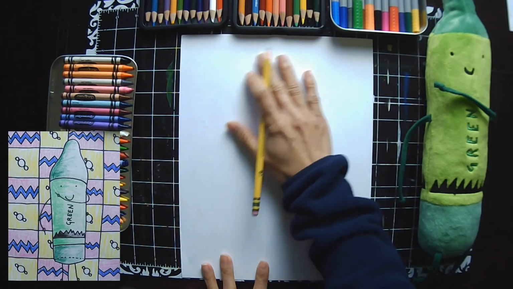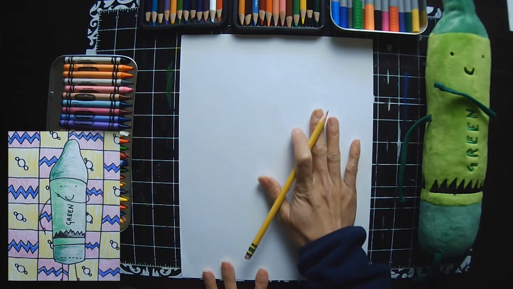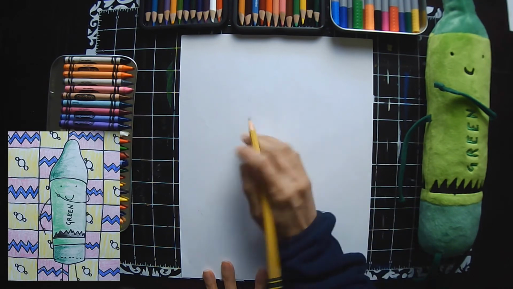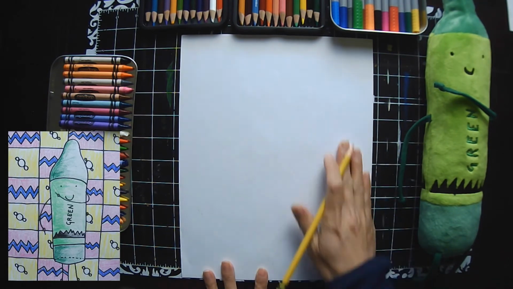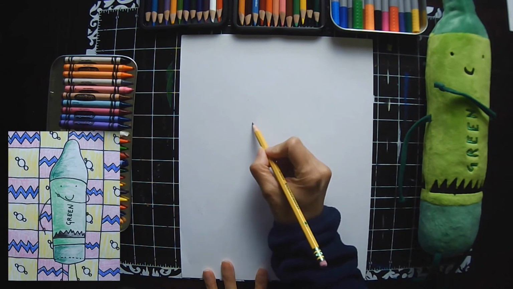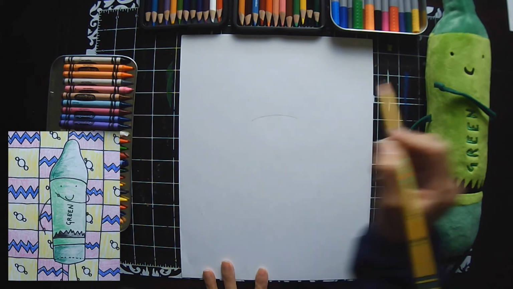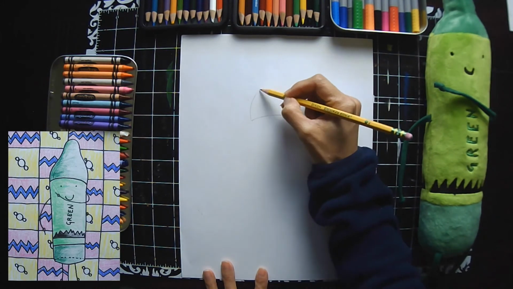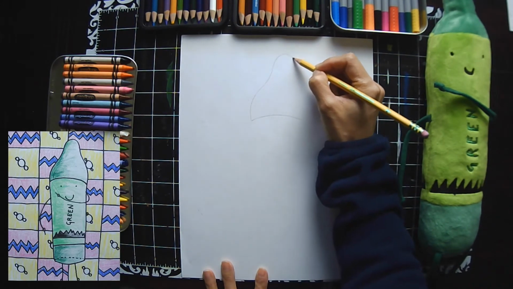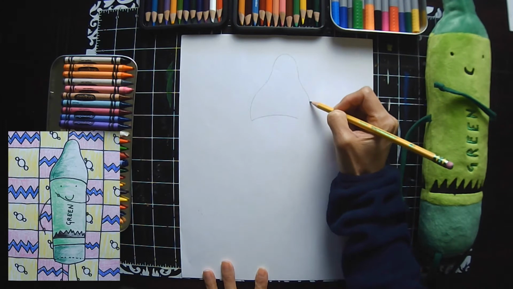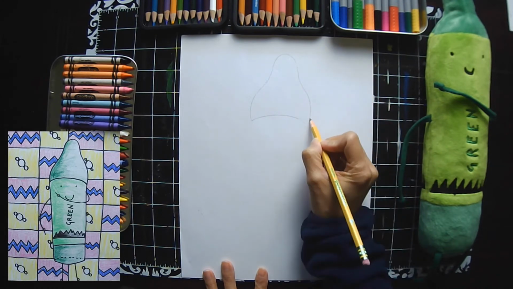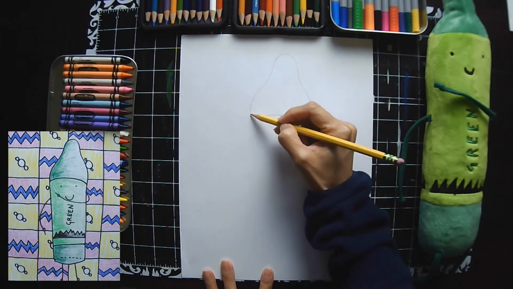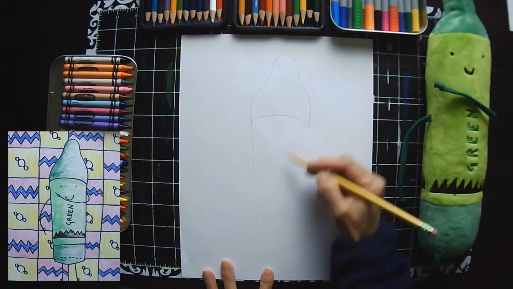Remember, we're going to create our subject matter before we go into the background. We're actually working in reverse when we're drawing. That way we know how much space we need towards the background. So that's going to be the top of his head. And I'm drawing in pencil first. And when I'm ready, I can outline.